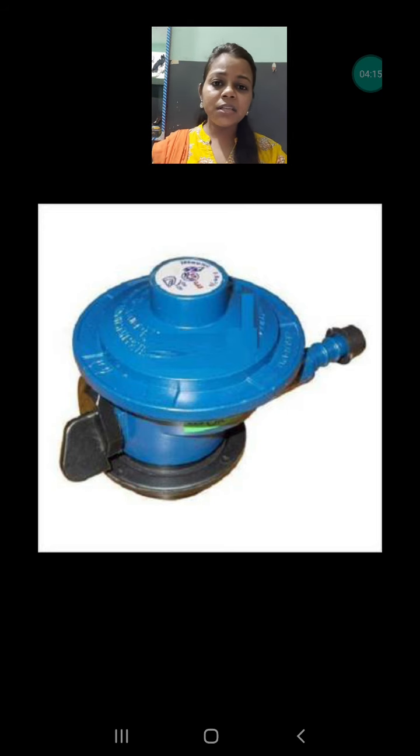We all have seen this type of thing which is attached to the cylinder. It is there to turn the gas cylinder on and off. So the first thing we have to do is turn off the regulator so that further gas leakage will not happen.